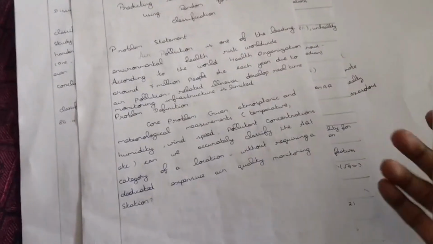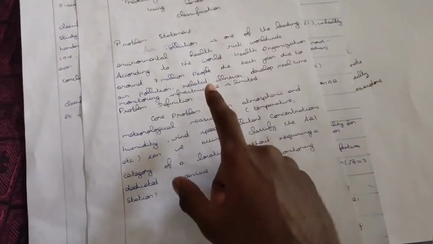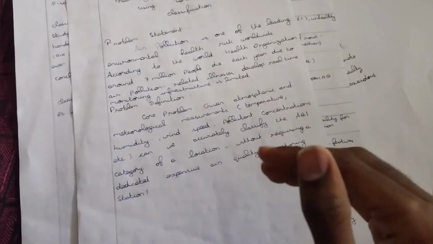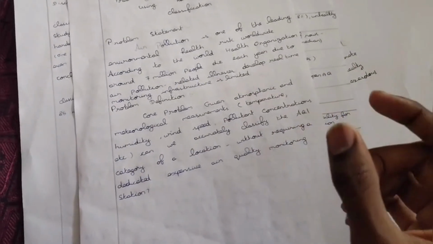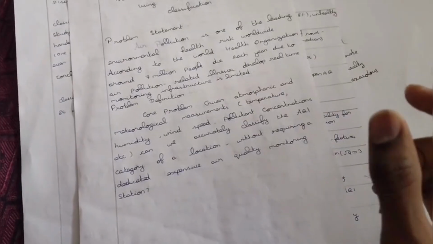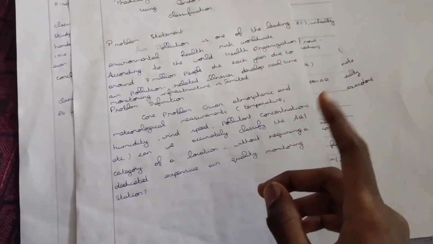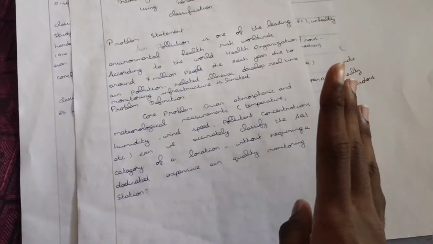Okay, let's start with the big picture. Air pollution kills around 7 million people every year, according to the World Health Organization. That's more than malaria, tuberculosis, and AIDS combined. Can you imagine that those diseases together cause fewer deaths than air pollution?